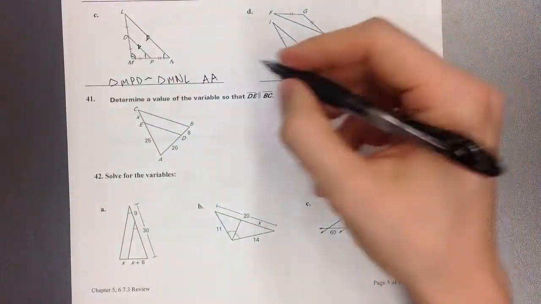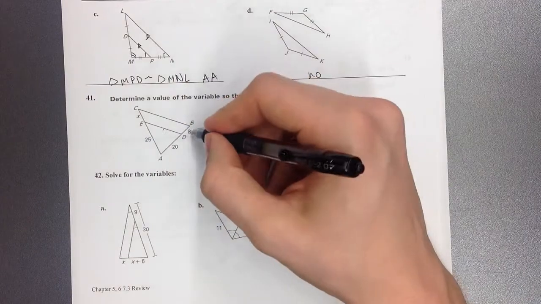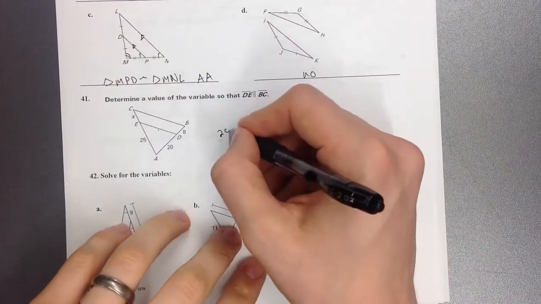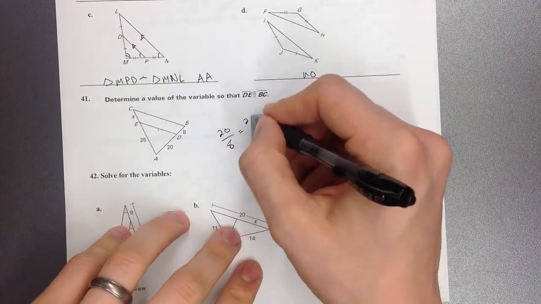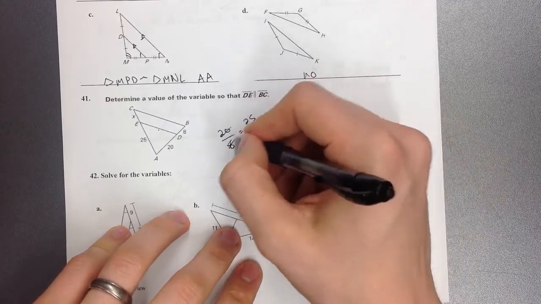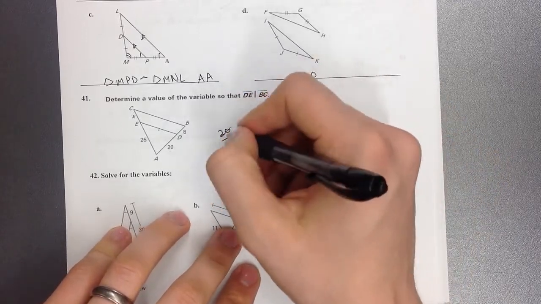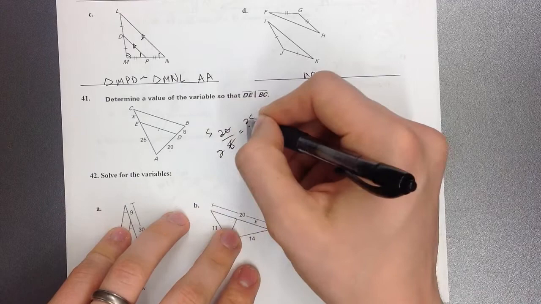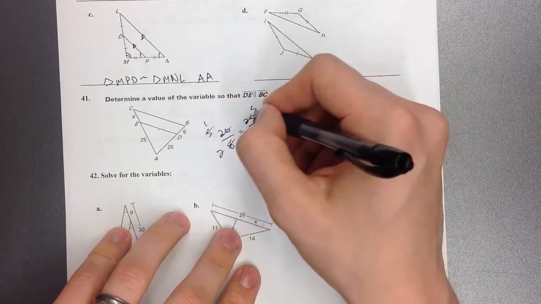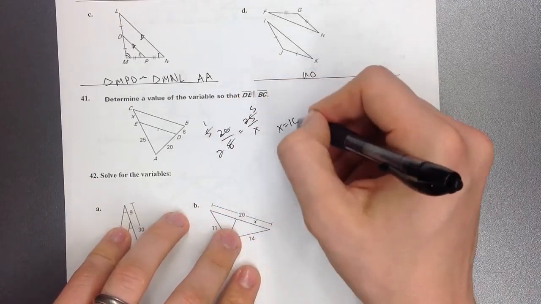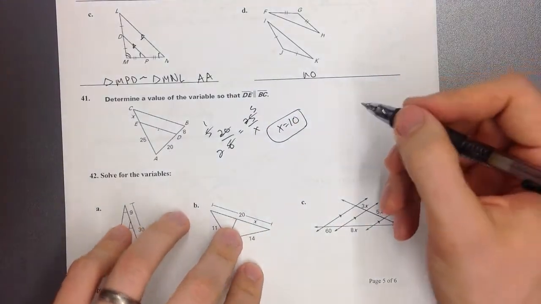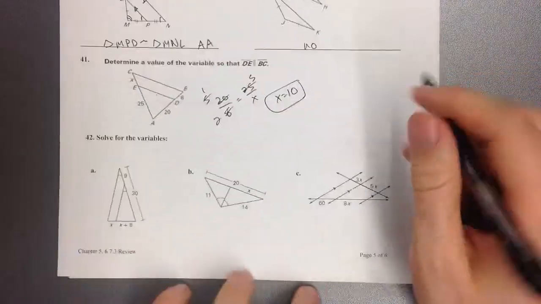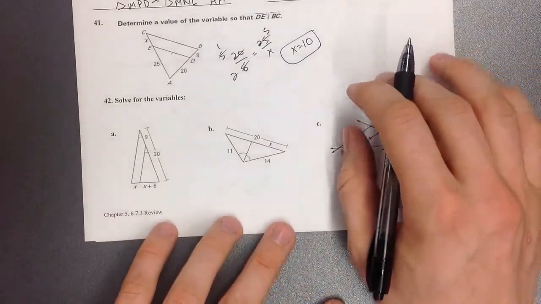Find the value so that they're parallel. If they are parallel, then these ratios are going to hold, so 20 to 8 is going to be the same as 25 to x. I'm going to reduce this first, pull out a 4, this is going to be 5 over 2, divide both sides by 5, this is going to be 1 and 5, so x is equal to 10. You don't have to fully reduce before you cross multiply. I like to, it keeps my numbers smaller. Allows me to go a little faster.